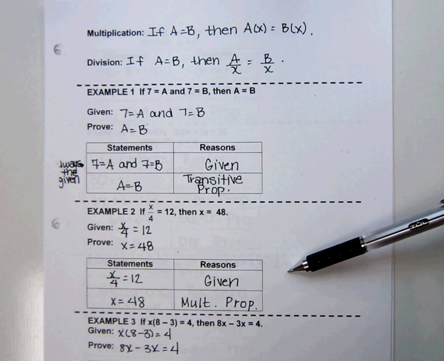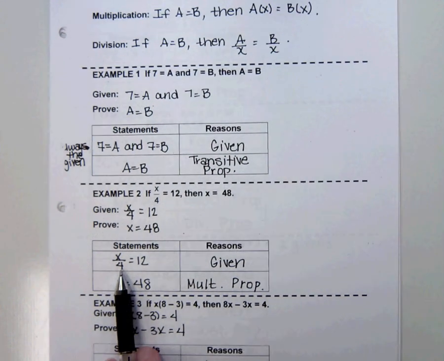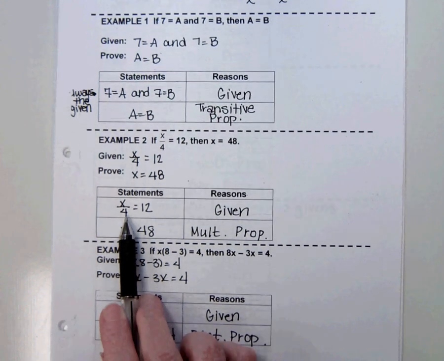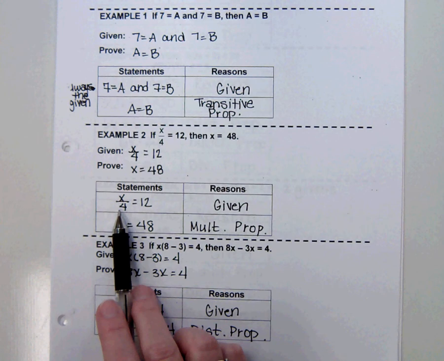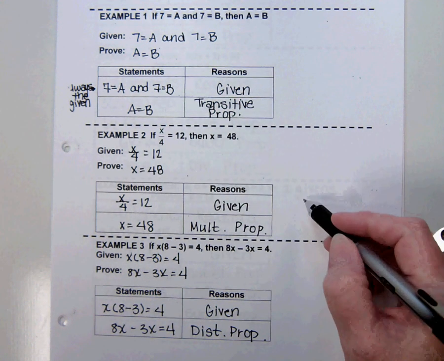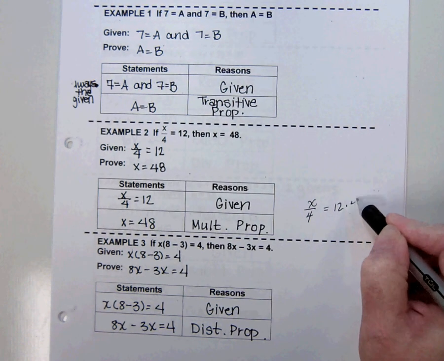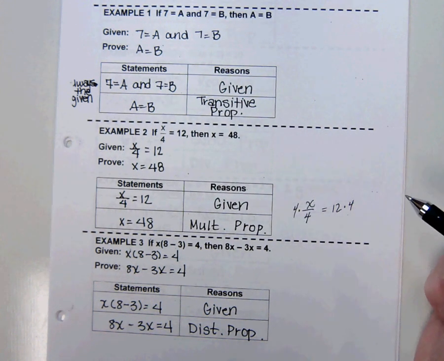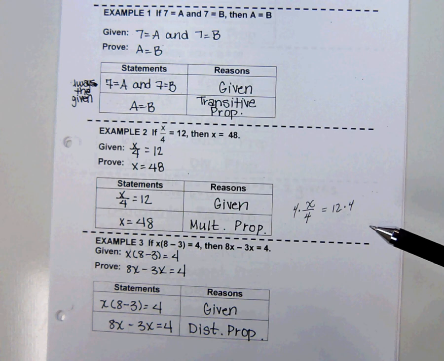So the hypothesis is the given. The conclusion is what you're proving. I'm going to go ahead and show you how you got this from the notes. If you look at this one, the only way to solve this problem is to multiply both sides by 4. So if you think of X divided by 4 equals 12, you had to multiply the left and the right side by 4 to get 48. And then the 4s canceled on this side. That's why the answer is 48.